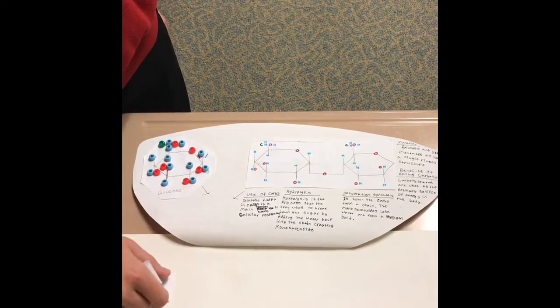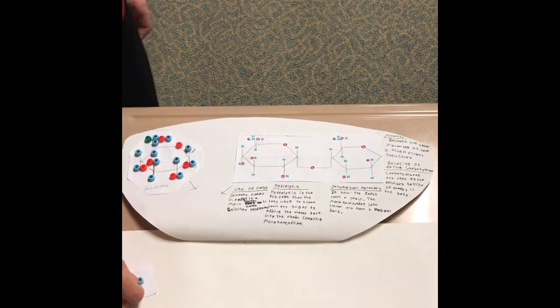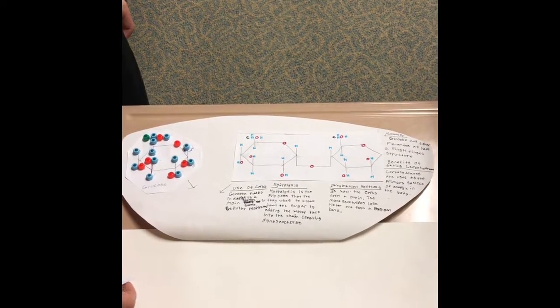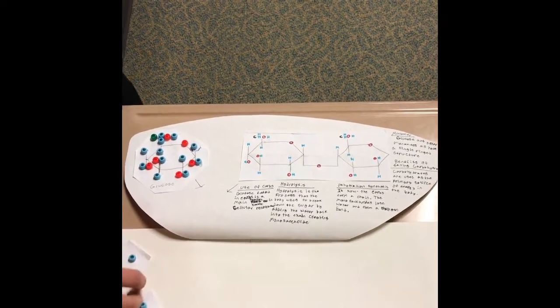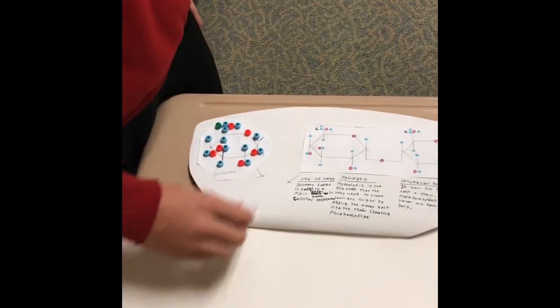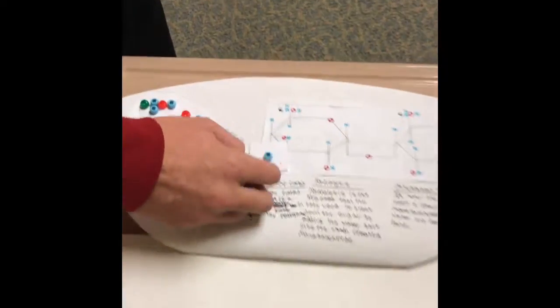In the body, to break down your starches and polysaccharides, hydrolysis occurs, and hydrolysis is the process that the body uses to break down the sugar by adding the water back into it. So this causes a break in the molecules and allows the body to break down the sugar.